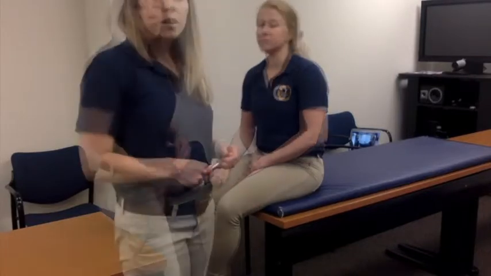Good. So I tested his deep tendon reflexes for the biceps, triceps, brachioradialis, and finger flexors. The biceps and triceps were a 2+, which is normal, and the brachioradialis and finger flexors were a 1+, which is slightly decreased.